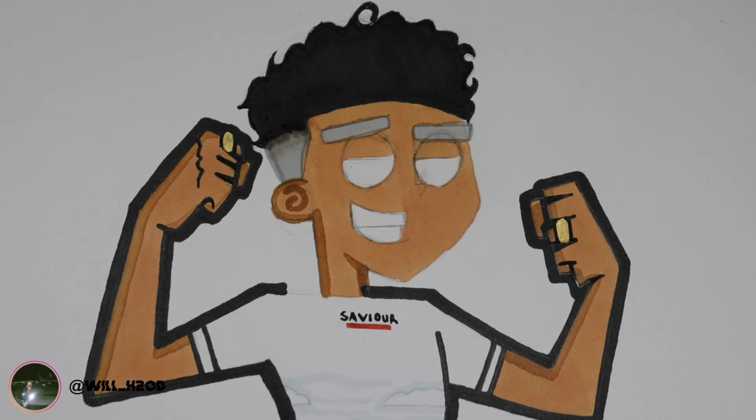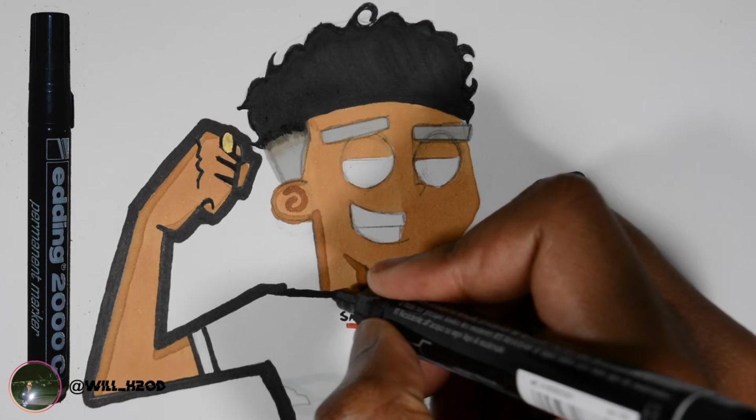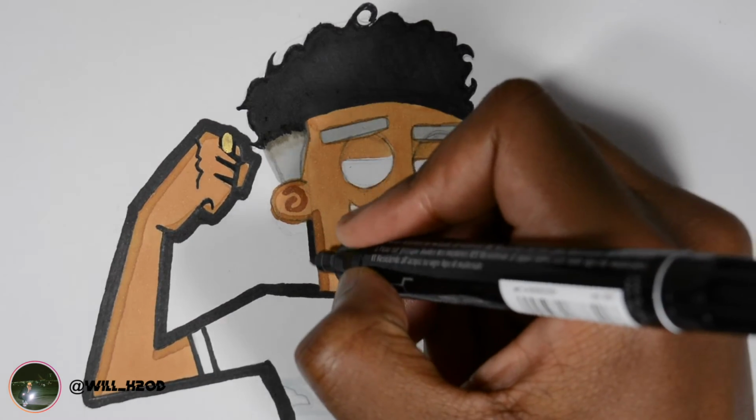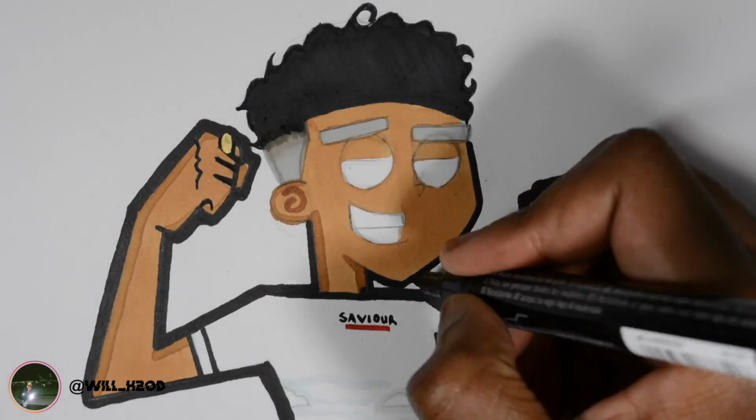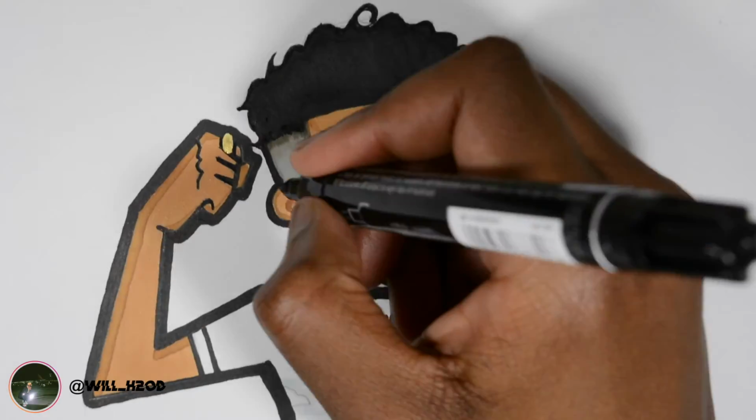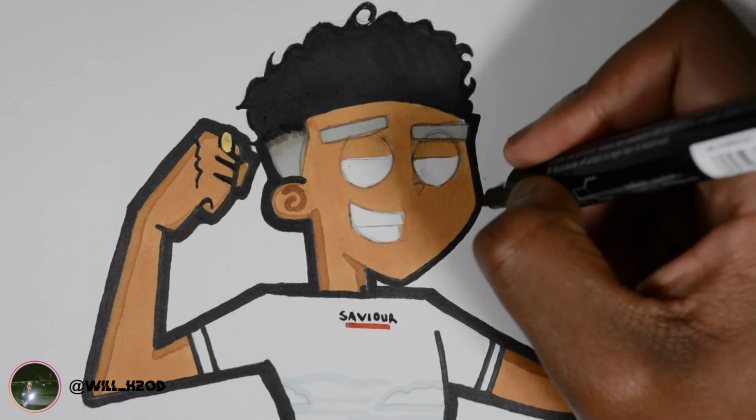So once everything's dried, it's time to hit the outline. As always, bold marker for your standard lines and a fine line for your more detailed facial features.